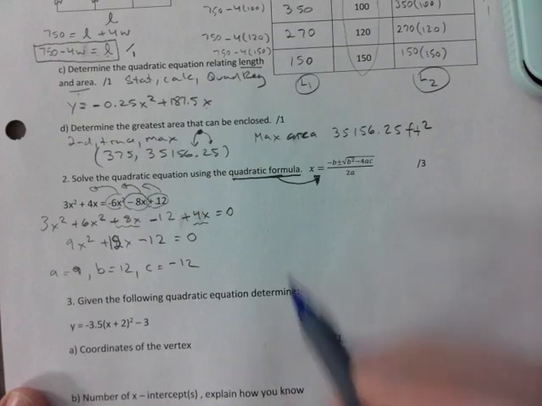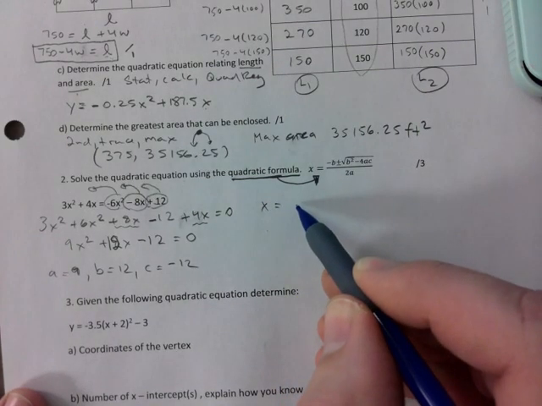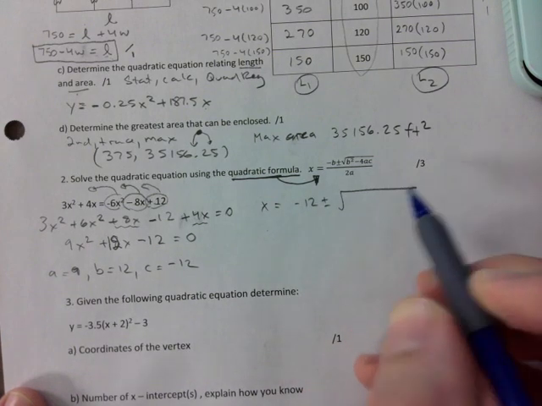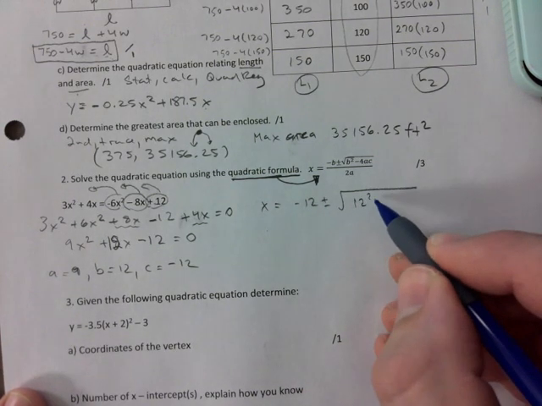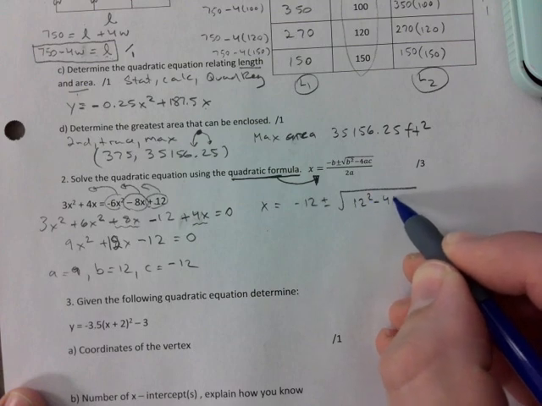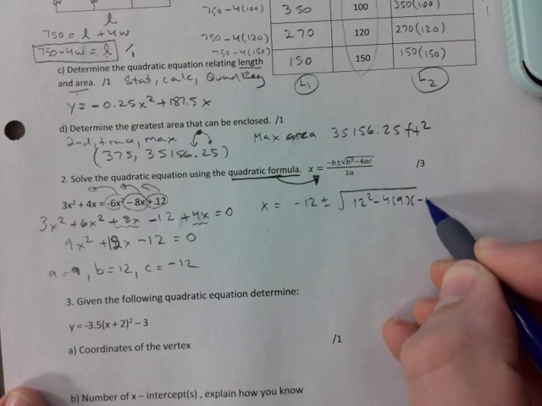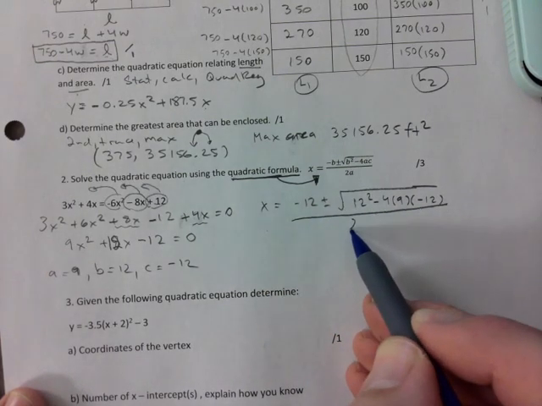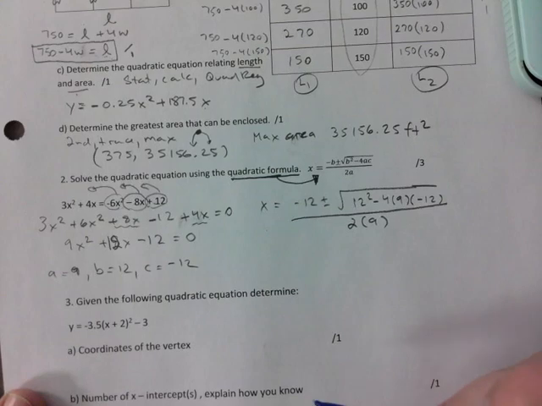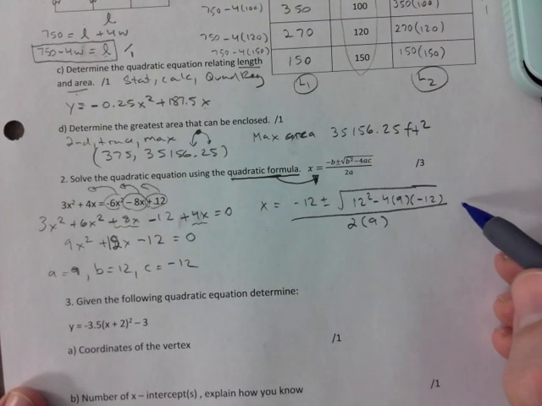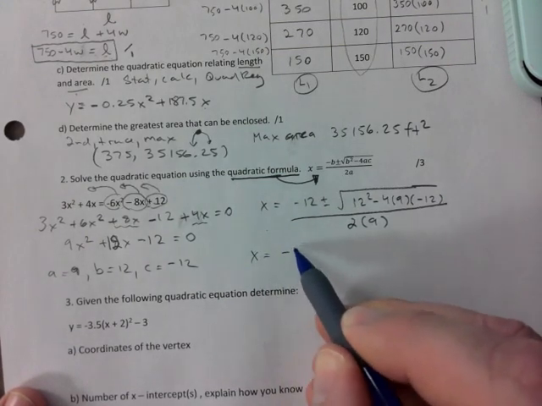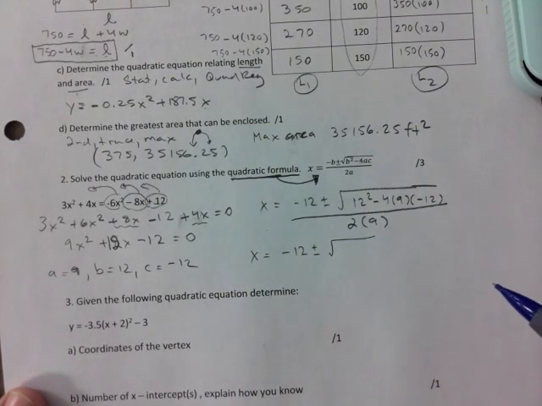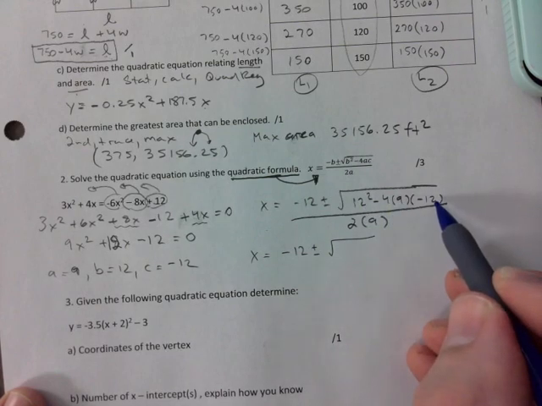That's important. So now we go ahead and plug in. It's negative B plus or minus the square root of B squared minus 4 times A times C, all of that divided by 2 times A. And let's clean this up. Negative 12 plus or minus. Inside the root, we get 576 if you plug this in.